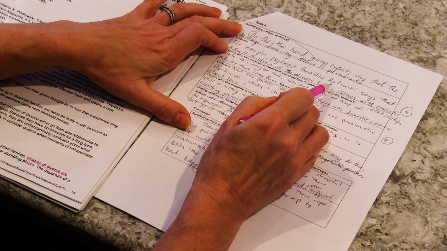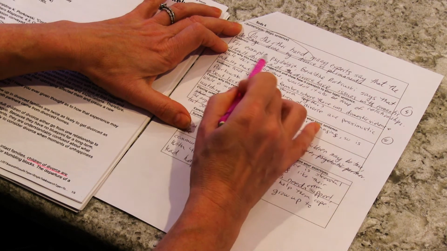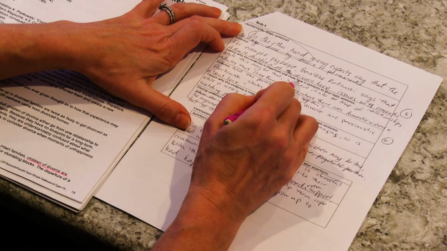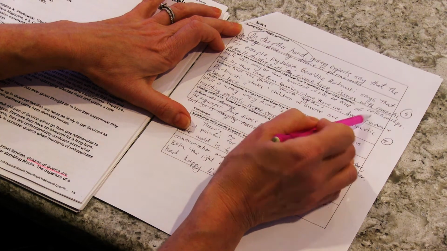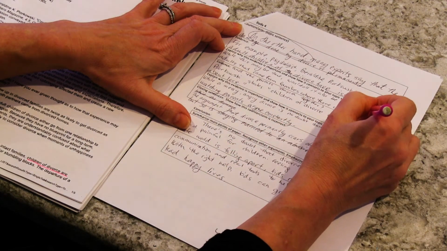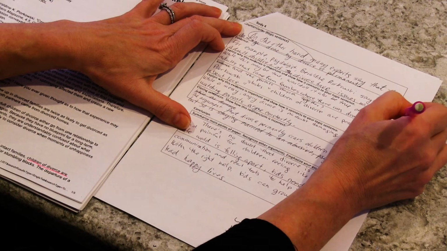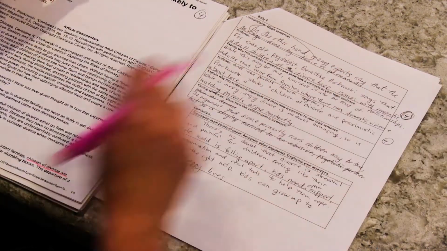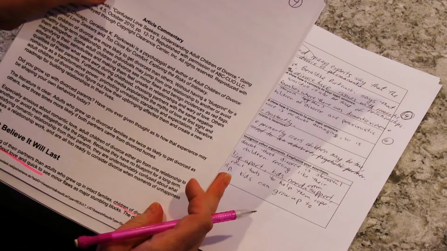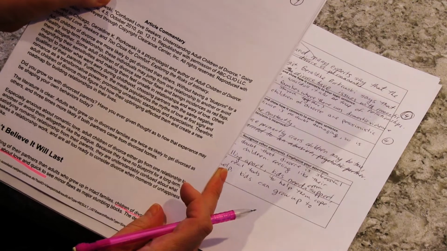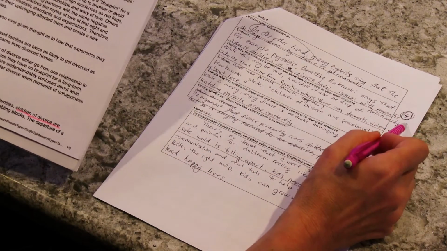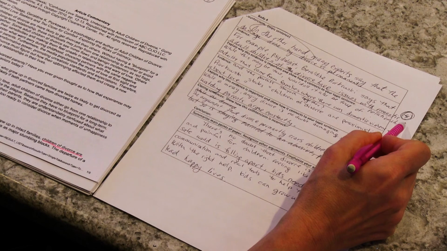For example, here's my evidence. Psychologist Geraldine Piorkowski says that adult children of divorce have issues with romantic relationships. Okay, again, notice that I just wrote the number 4 here because that is how I numbered my articles. This is article number 4, and it's just to remind me for later on when I'm doing MLA format where that came from.